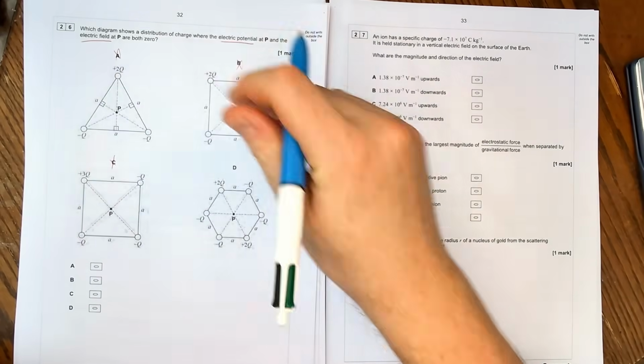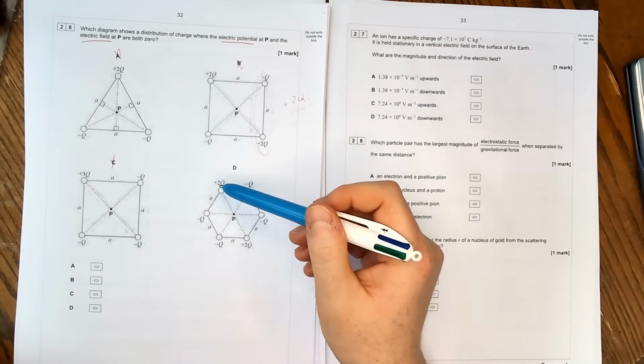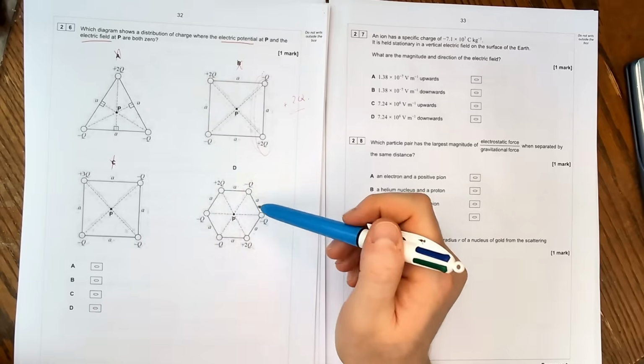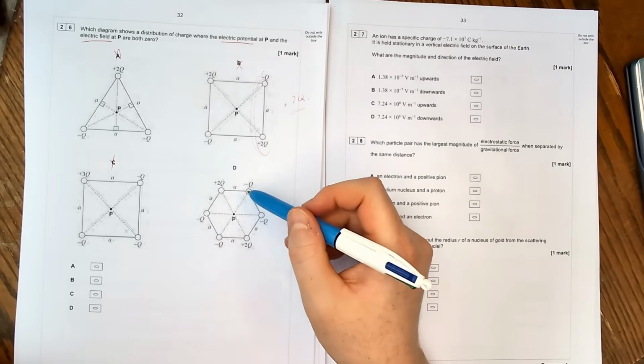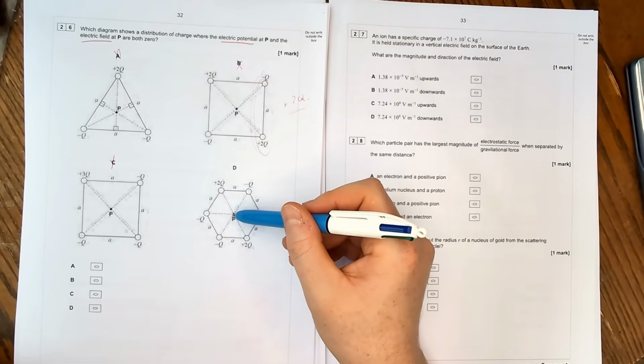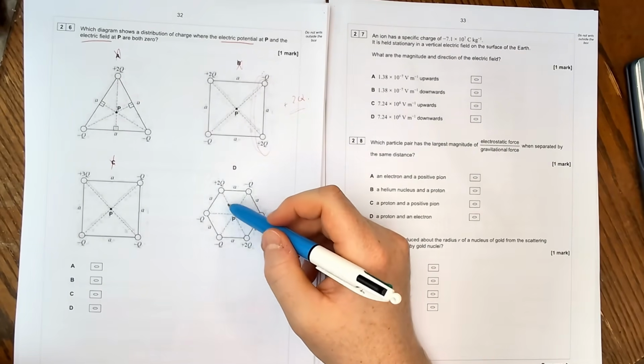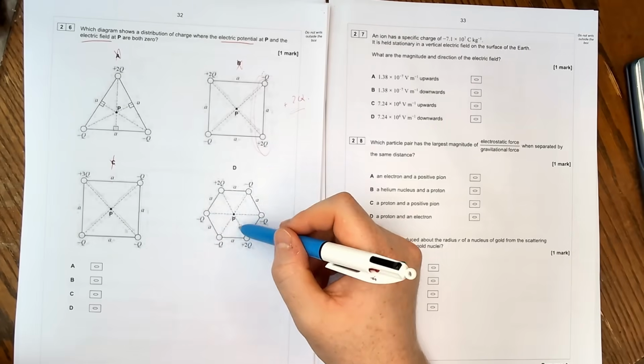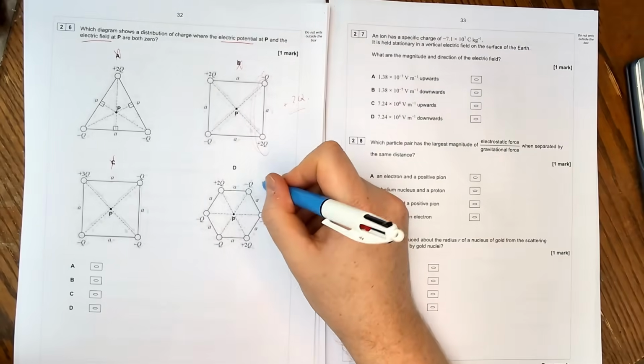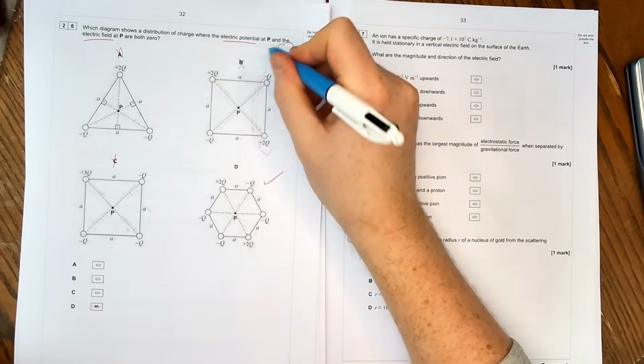Let's have a look at D. If we add them all up together, we've got plus q, minus q, which gives us 0 overall. And it is also perfectly symmetrical. If you look at the distribution of the charges, it is symmetrical. So it's going to experience an equal electric field from the top half, bottom half, left half, right half, etc. So it is D for this question.